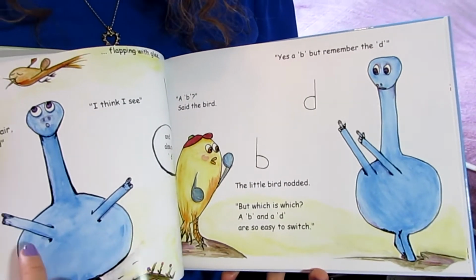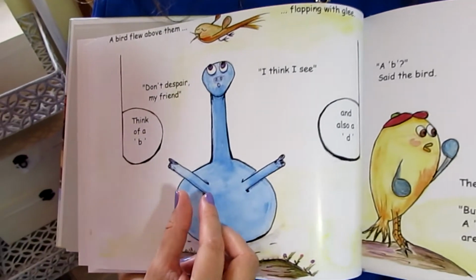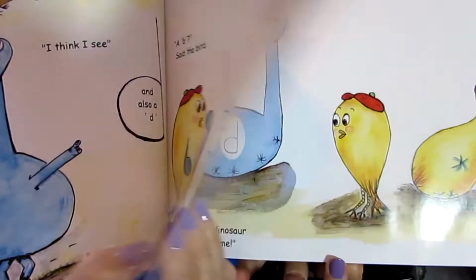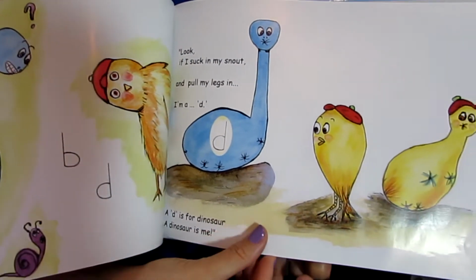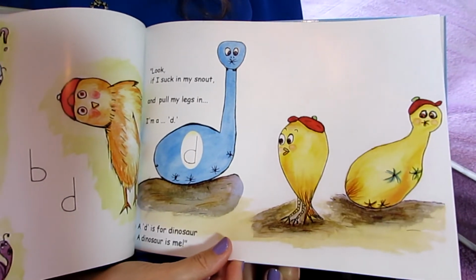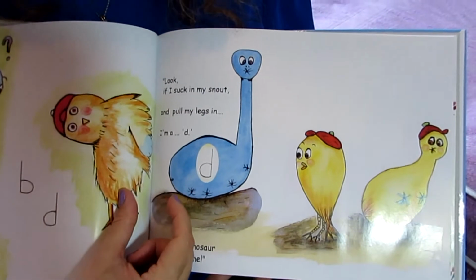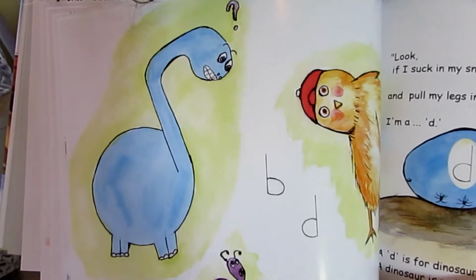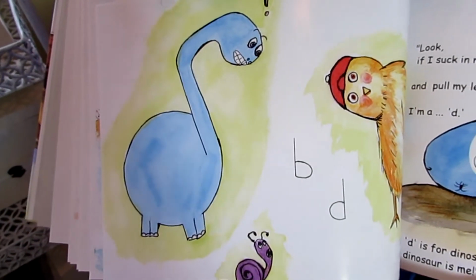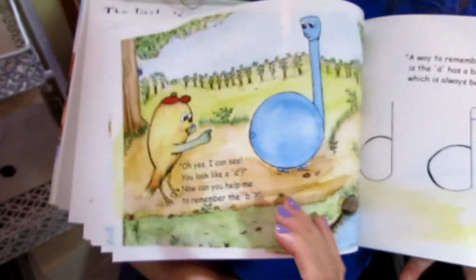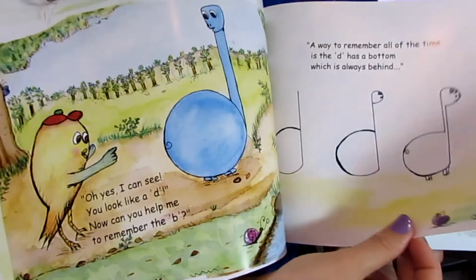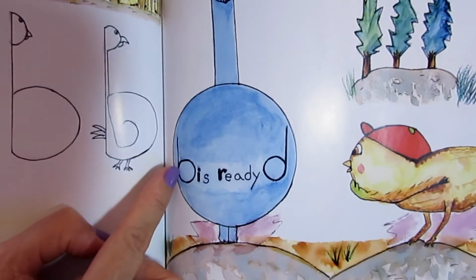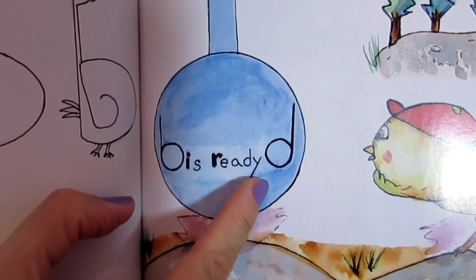So he begins to wonder how to help him think of ideas, and that's when he starts suggesting that he should start thinking of the B and the D. And you can see a picture here. I'll show you where the little bird is really confused. He says, B, D, what do you mean, which is which? And I'll just show you, here it is. The dinosaur is actually trying to shape his arms like a B and a D.